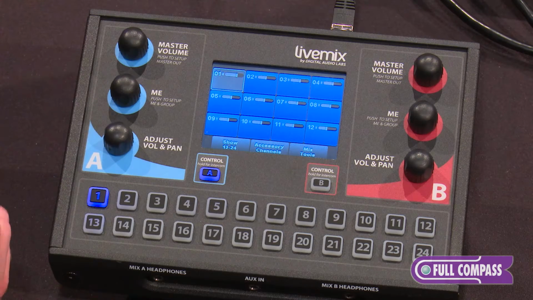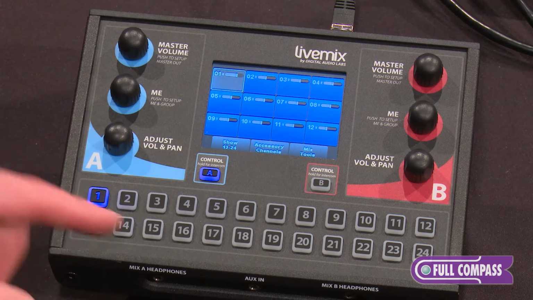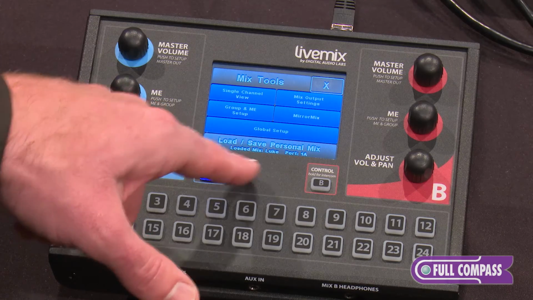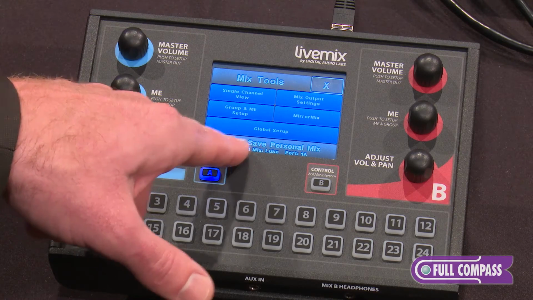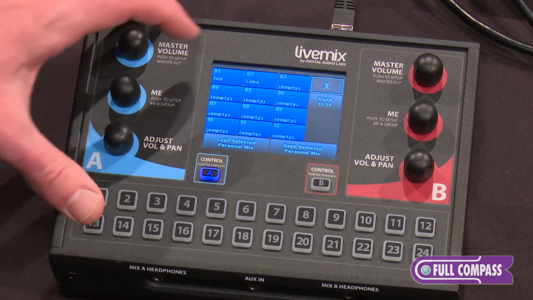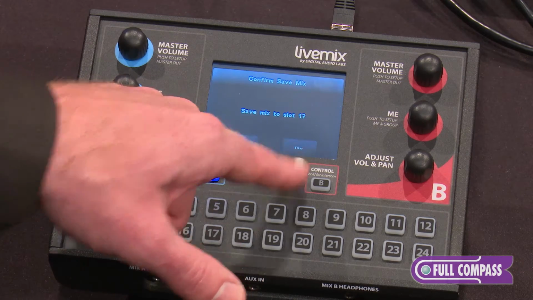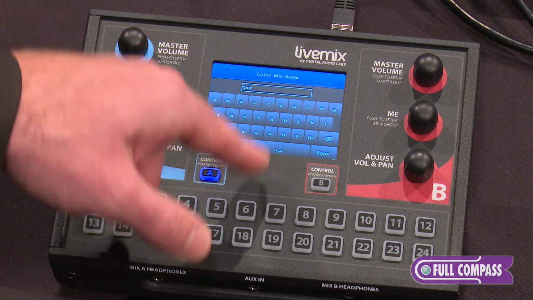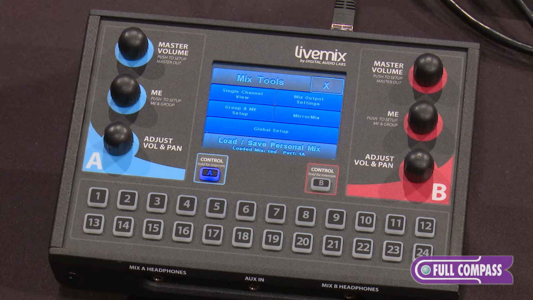One of the things that you can do is there's 24 personal mixes that you can save on a box. What you can do is go to your mix tools, and here are all the mix tools that you can have, but we're talking about loading and saving a personal mix. So here we just select this, and then let's just say your name is Ted. You would say yes, I want to select that, and then hit save. It's going to ask you, do you want to save it to the slot? You say yes. You punch in your name, and as soon as you hit done, now your mix is saved. And so that is the loading and saving of a personal mix.